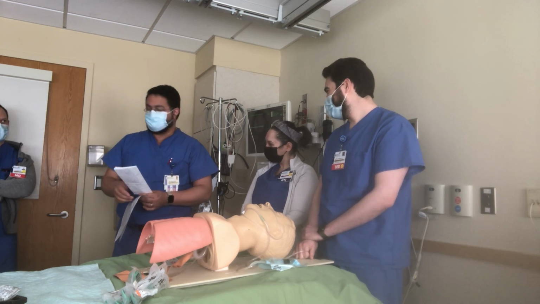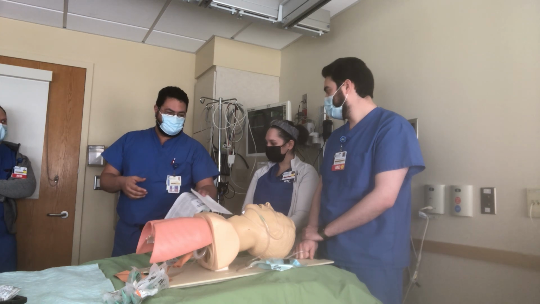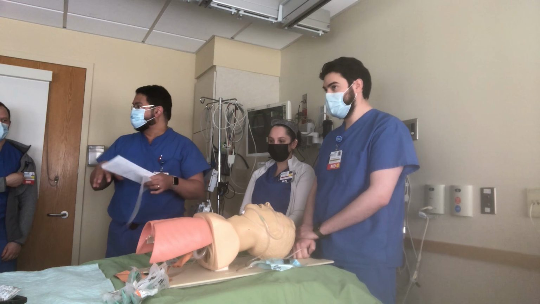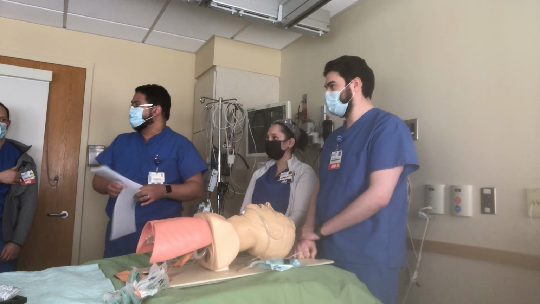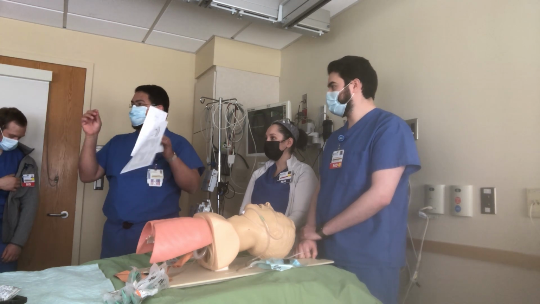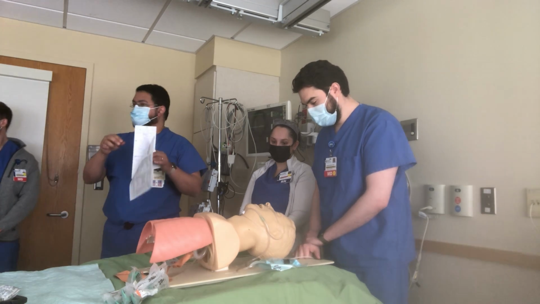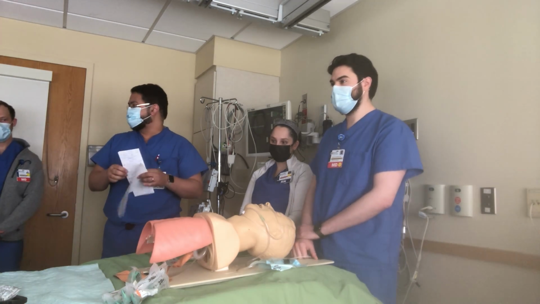The other N is for nasal cannula. So the last N is for nasal cannula, and you don't remove it during the actual placement. I think critical care medicine says you have to give oxygen continuously throughout the whole process of difficult airway management.